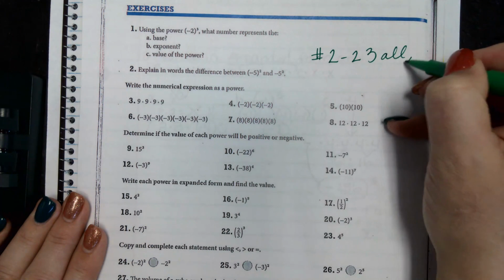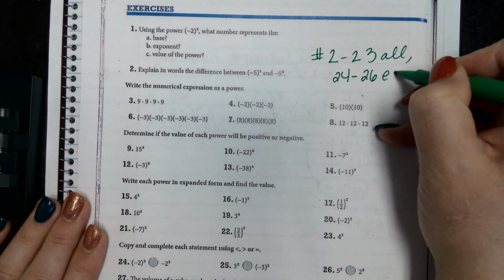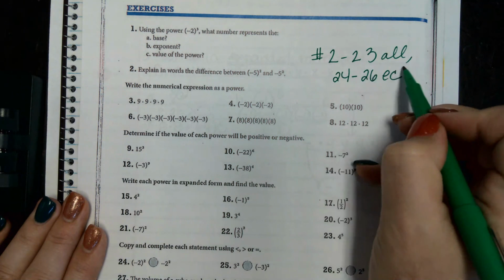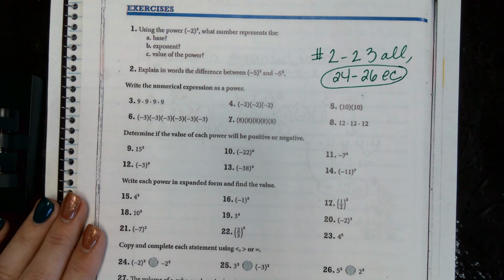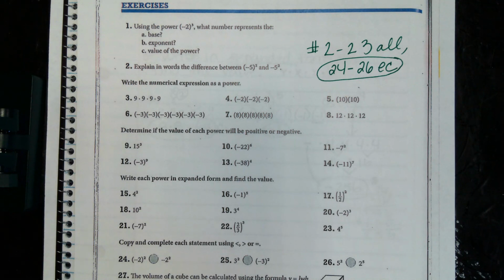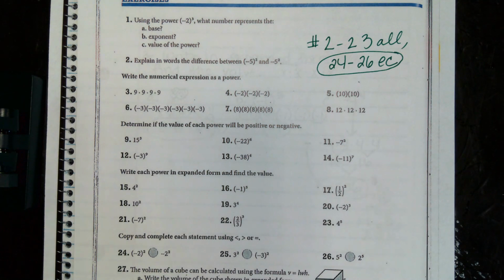You may do 24 to 26 as extra credit. Just 24 to 26 is extra credit. Now this assignment will be due by the end of class today, the day you're watching this, which would be November 19th.